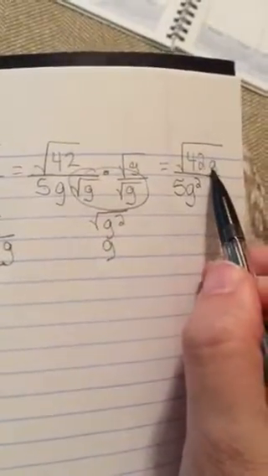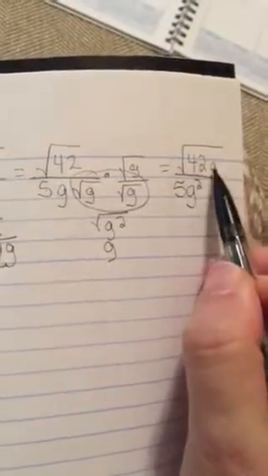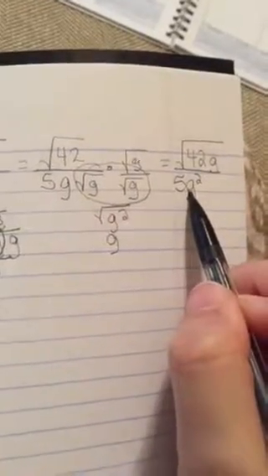Sometimes we might want to divide this g by this g squared, but this g is under the radical and this is not, so we can't do that.